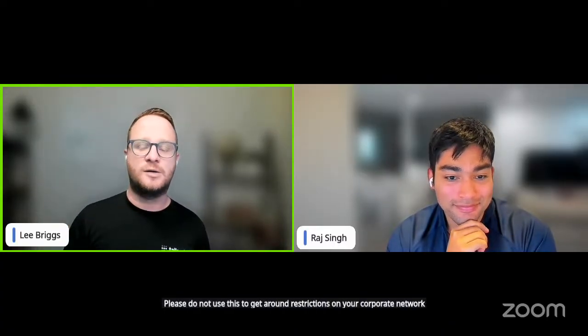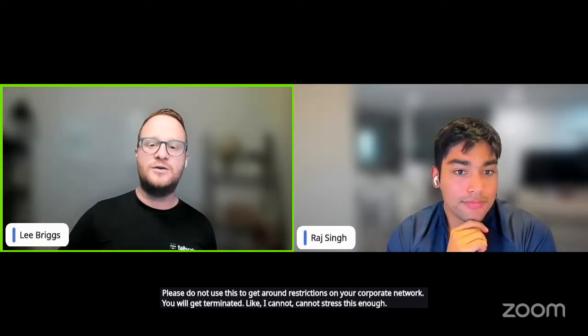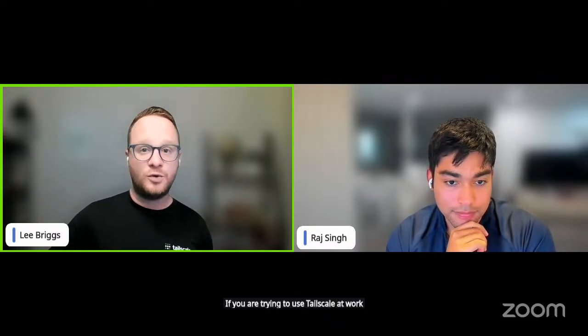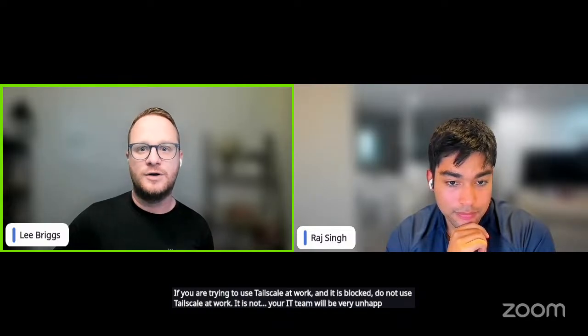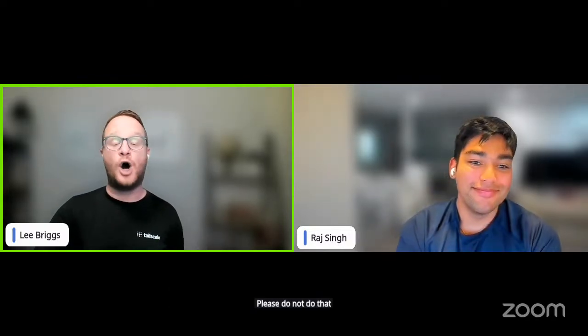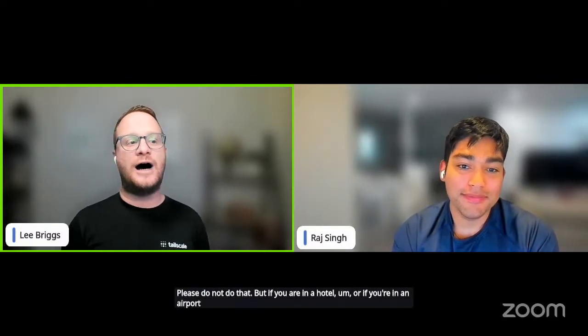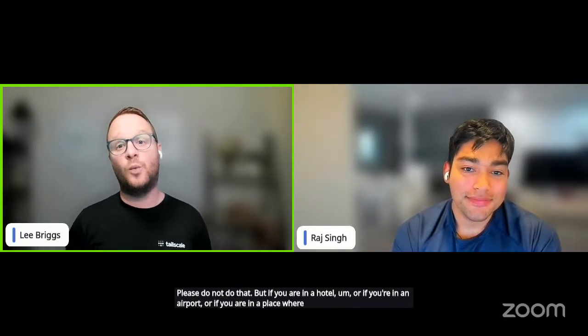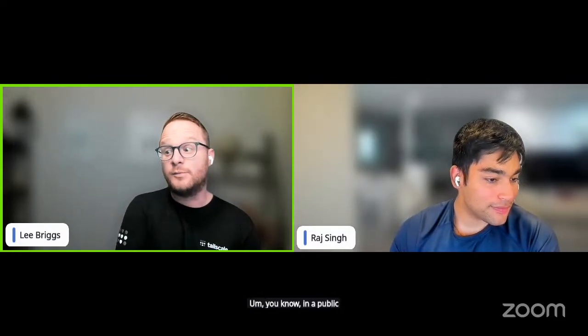Please do not use this to get around restrictions on your corporate network. You will get terminated. I cannot stress this enough. If you are trying to use Tailscale at work and it is blocked, do not use Tailscale at work. Your IT team will be very unhappy with you. Please do not do that. But if you are in a hotel, or an airport, or a place where you need to be able to work and connect to Tailscale on a public network, Proxy T can be really useful for that.